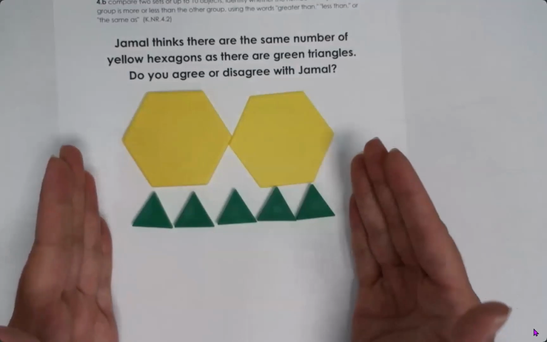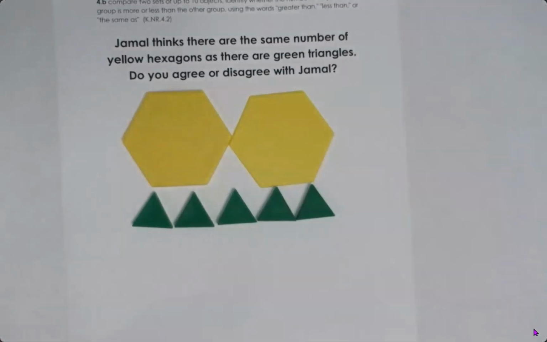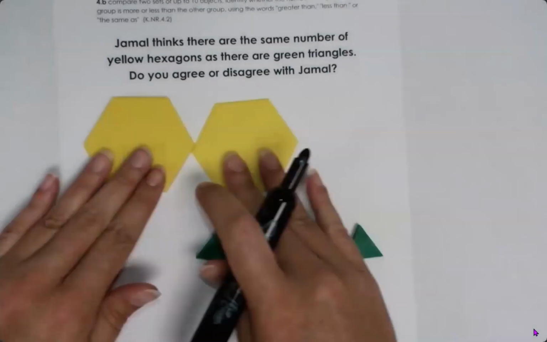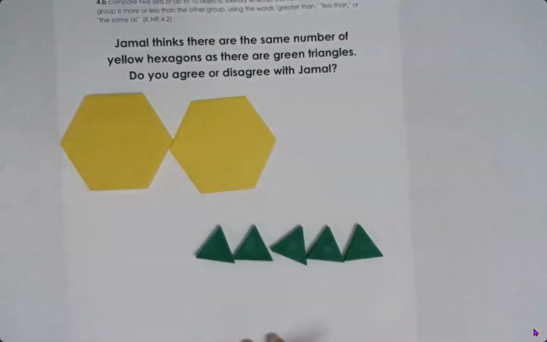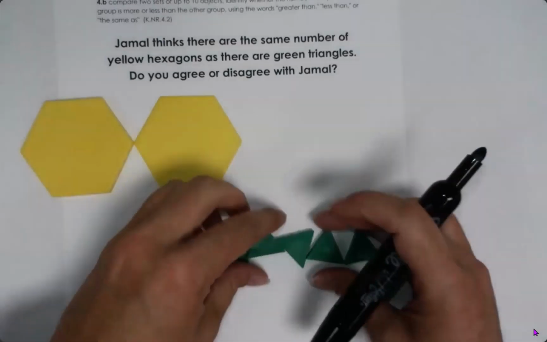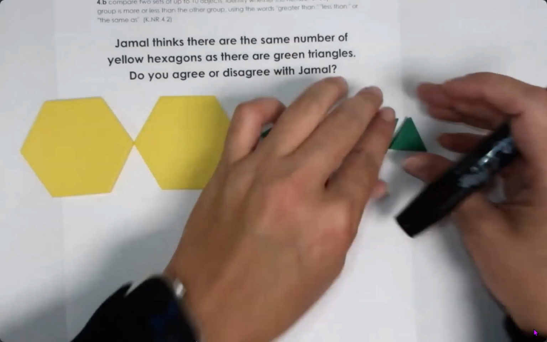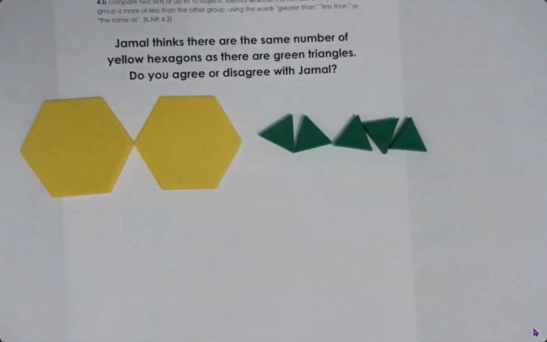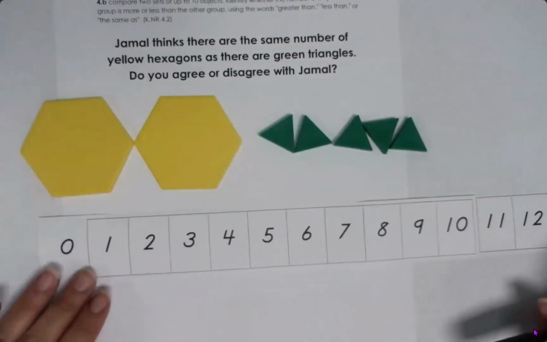Again, I would want students to be able to move these shapes in order to match them so that we can see which set has more. As students progress through this standard, I may want them to use the strategy of just touching and counting and writing the number. Again, the more we use our number paths, students can begin to see where those numbers fall. So I may pair this with my number path.